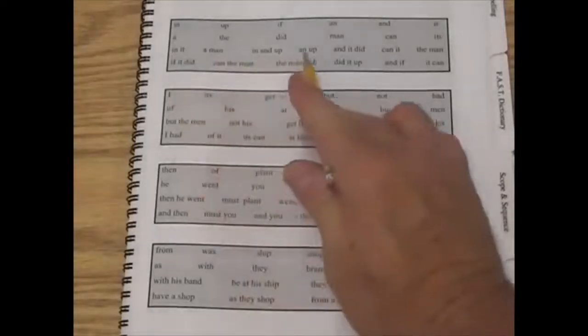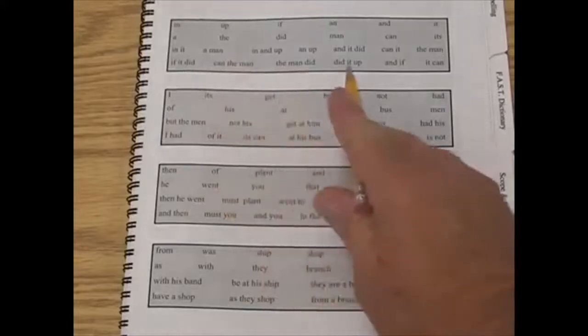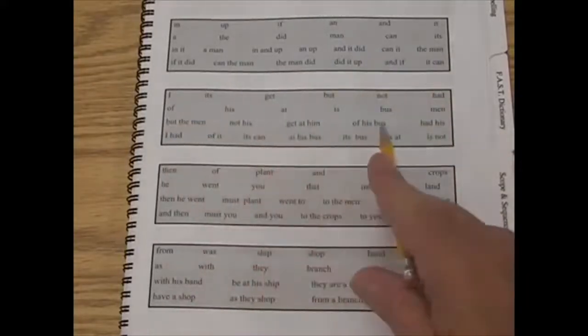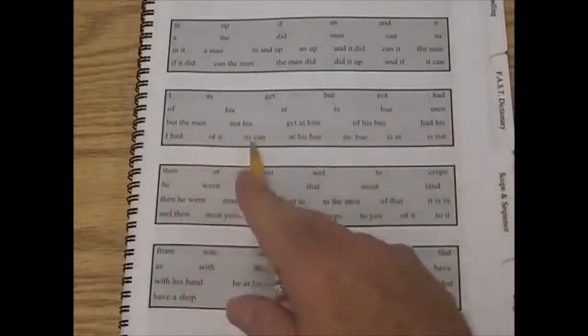In it, a man, in and up, and it did, can it, the man, if it did, can the man did it up, and if it can, but the men, not his, get it him, of his bus, had his, I had, of it can.